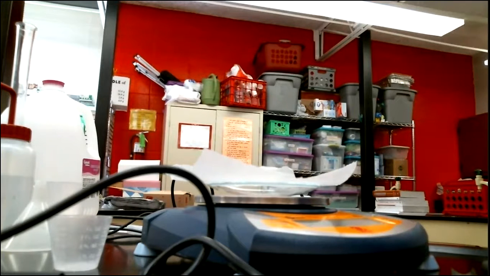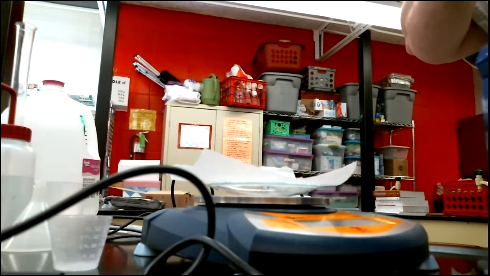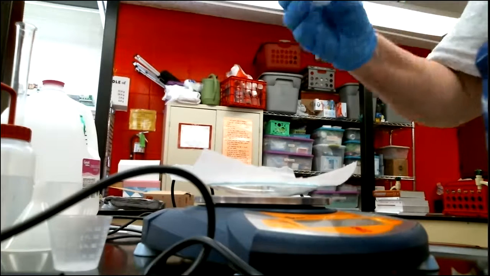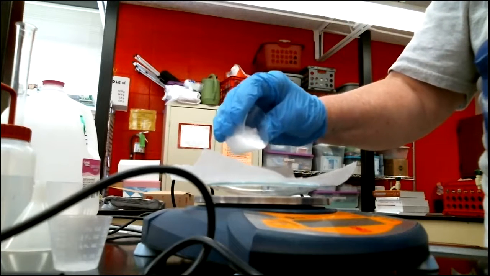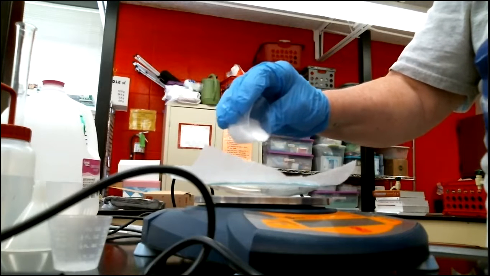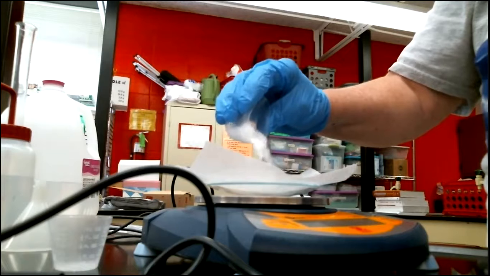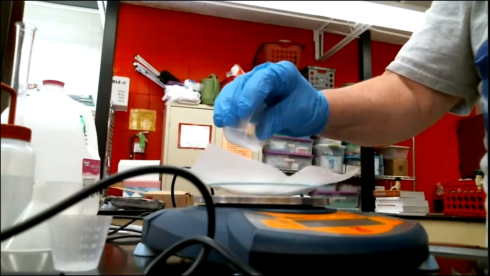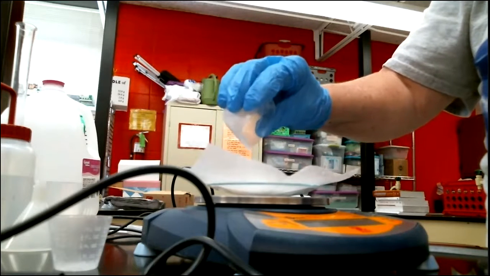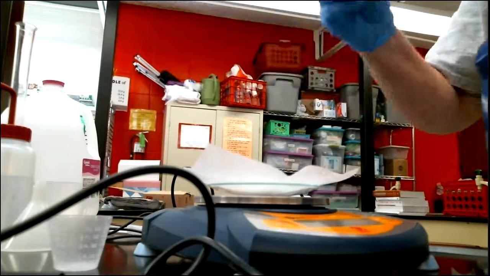All right, so I'm going to take some of my salt, and I've got a little scoop here that I'm using. It's easier than the spatula. And then I'm going to start adding it to the balance till I get my 60.18. It's going to be more than you think. It is a lot of salt. So that gave me about 17.